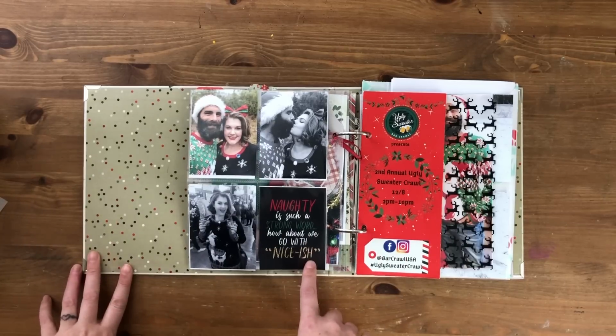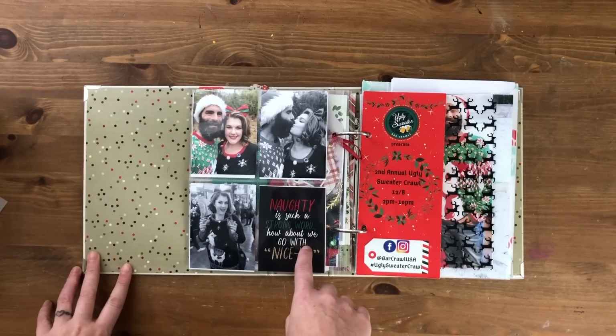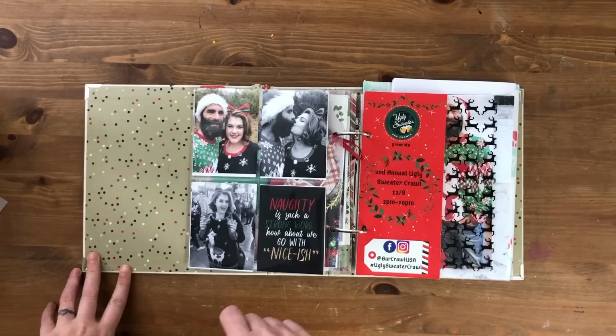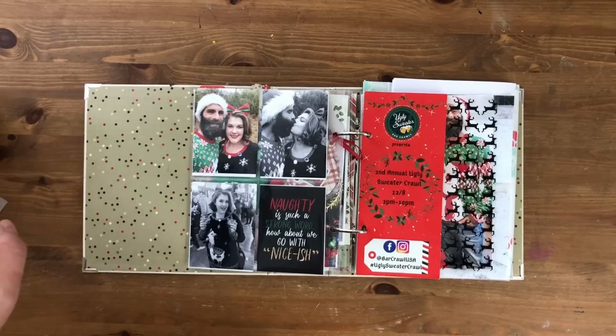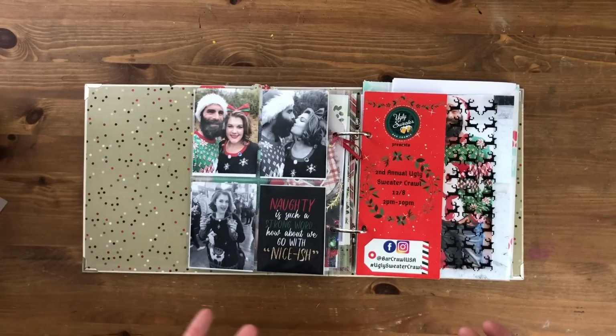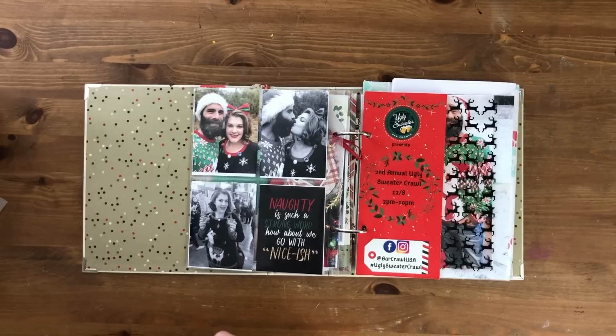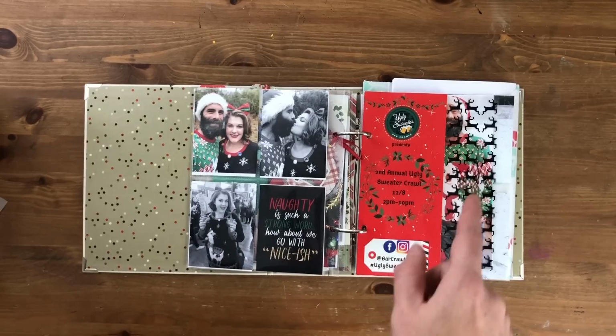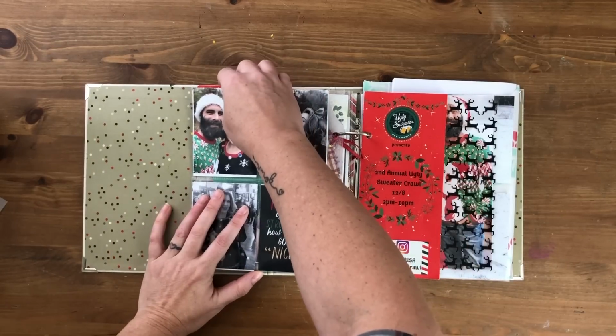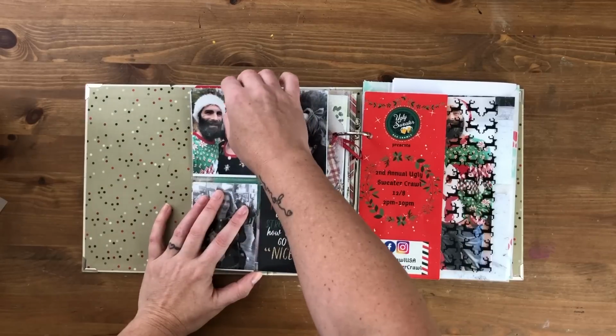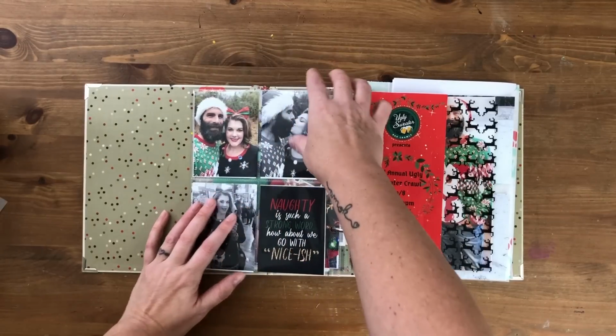So I really wanted to go with this really cute black card that says, naughty is such a strong word. How about we go with nice-ish, which I thought was pretty hilarious for a pub crawl, a Christmas themed pub crawl at that. So I wanted to really keep that. And this is from my Fa La La Feelings collection. This is also from my Fa La La Feelings collection. So that's what I'm going to be using for this spread specifically.